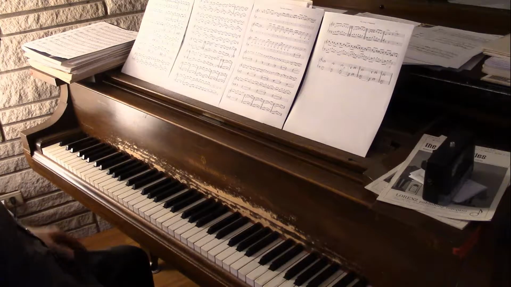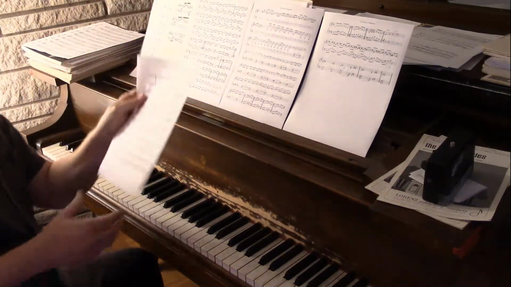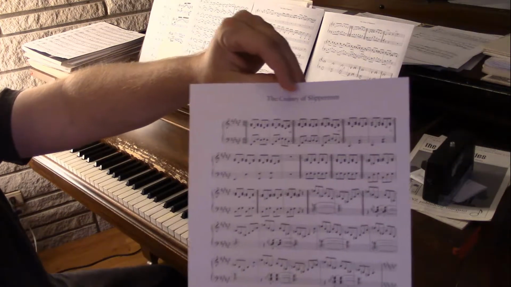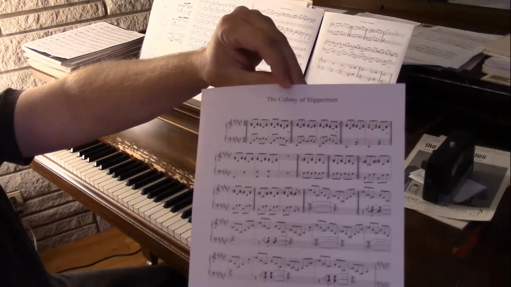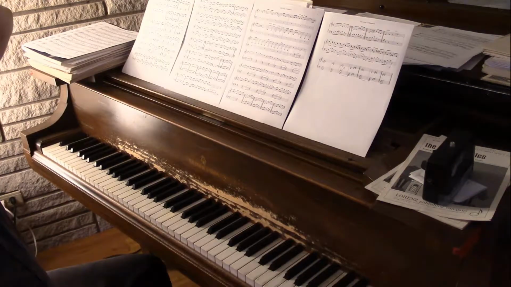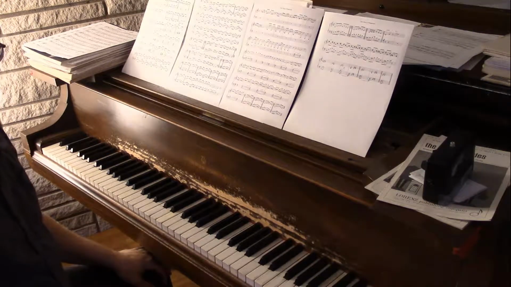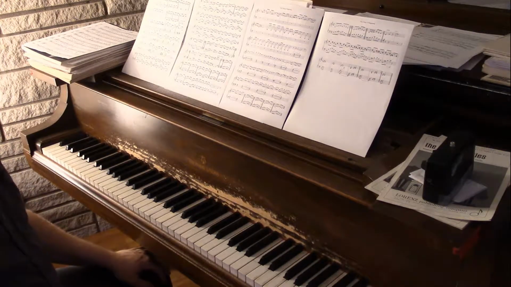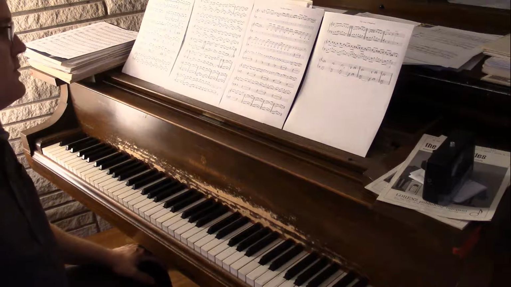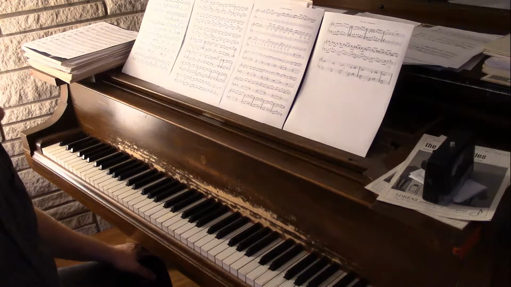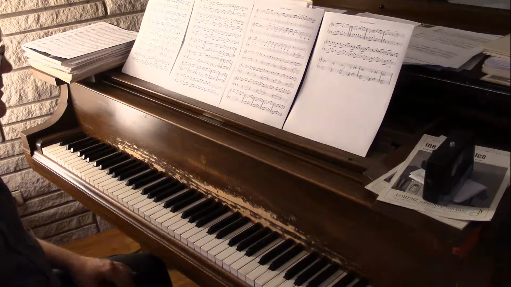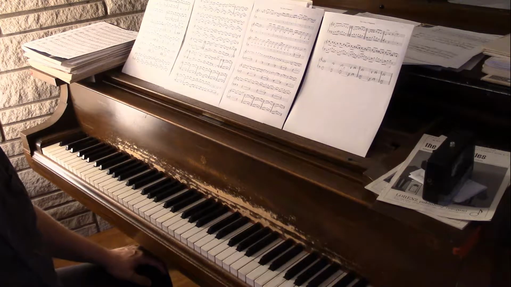Alright, the colony of Slippermen. Just to let you know, I wasn't faking it. I actually did write down like 4 pages of notes. I started out with the video from the guy that Ken sent, and I tried to write down what he was doing, and he was about 90% of the way there, and through listening to the studio and live versions, I think I got to about like 99%.